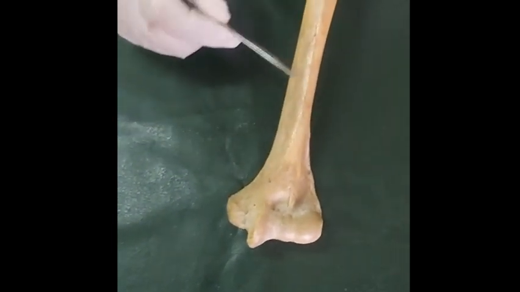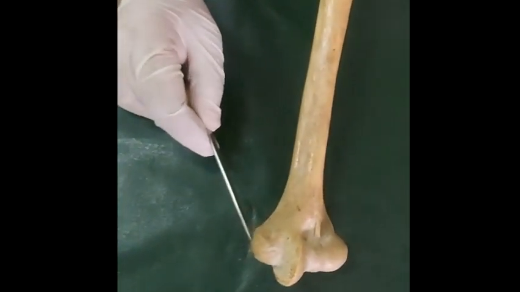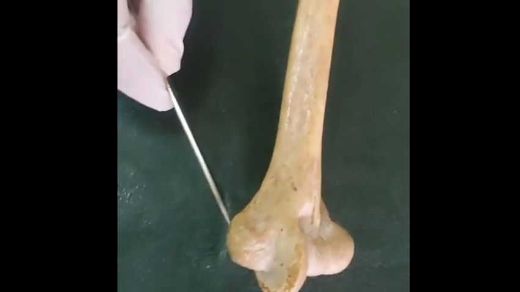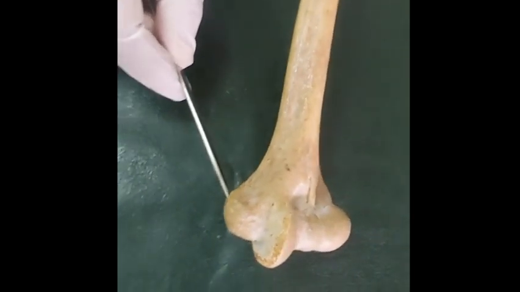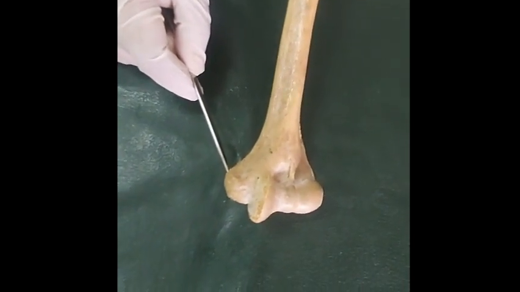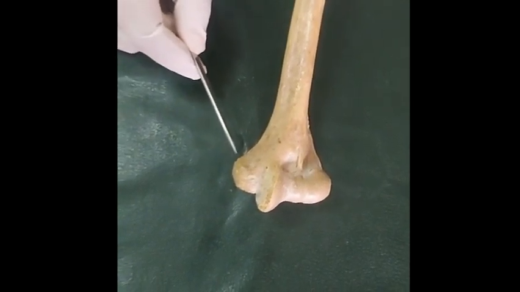So the humerus is the funny bone. It is the funny bone because if the medial epicondyle is hit on a hard surface, usually we experience a shocking kind of pain, that is because of ulnar nerve compression or trigger to the ulnar nerve. So that is the reason it is called the funny bone.